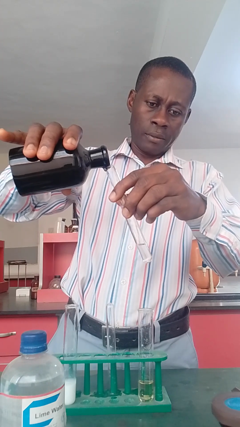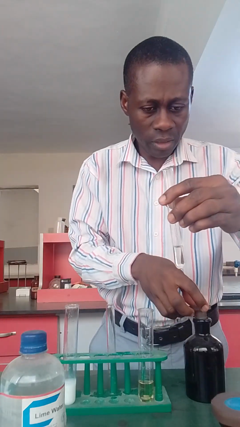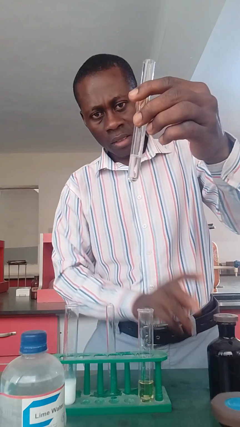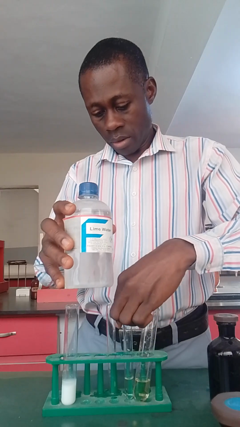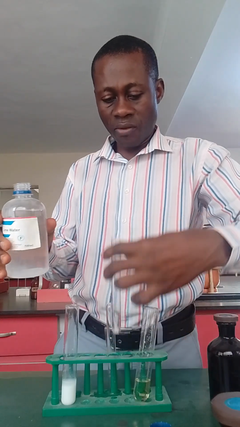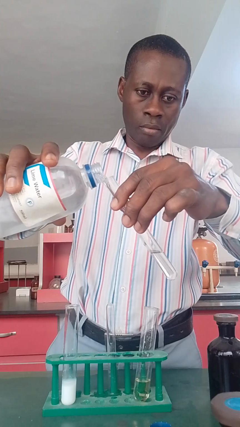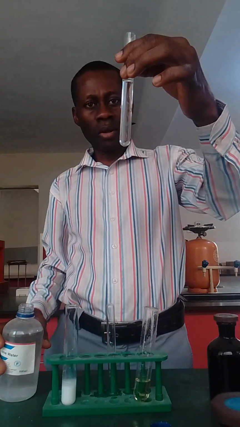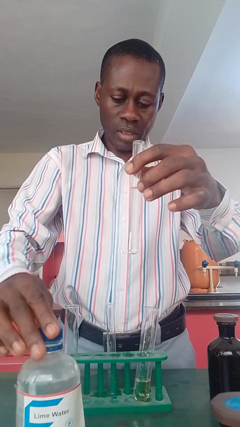All right, so you can see the yellowish color disappears. Now this is the lime water. I want to see if it will turn this lime water milky. So I'll pour the lime water into it. Let's see what it will form. This one is not giving the desired result.